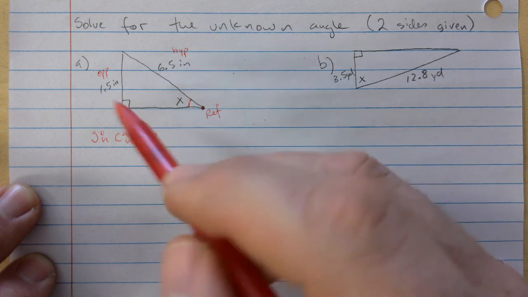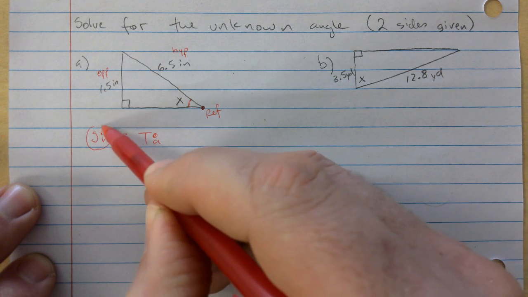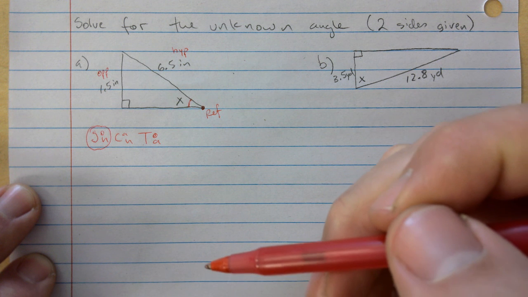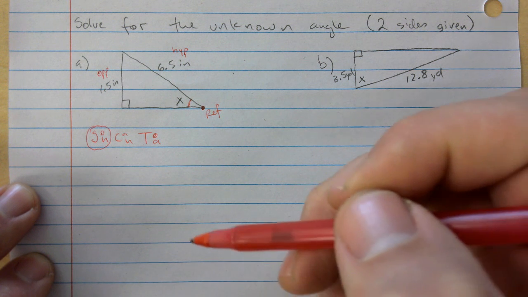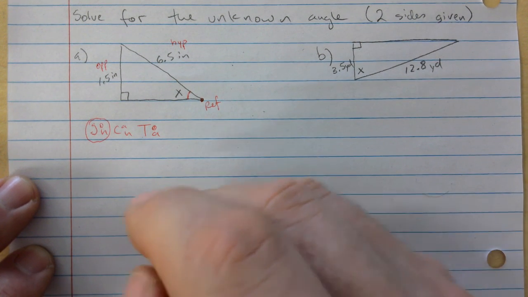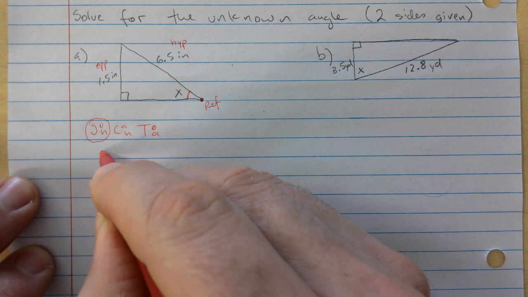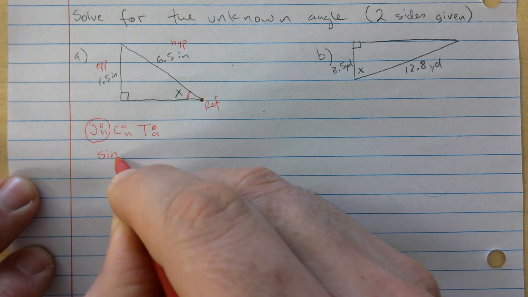It's O and H, so you'll have to use sine. Okay, determine which one to use. We said sine. Then set up. So I'm going to use that to help me set it up. So sine of what?